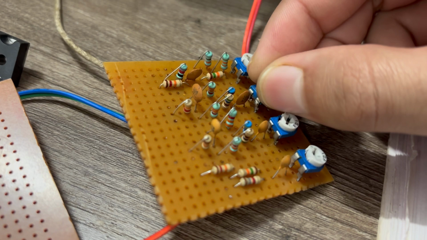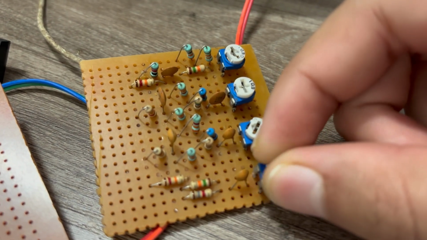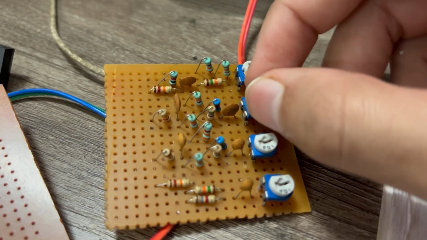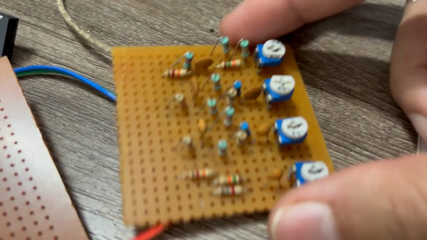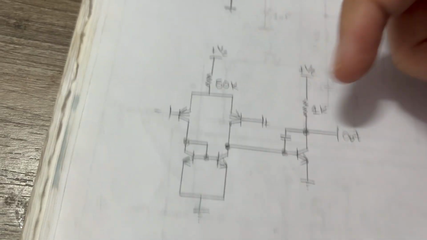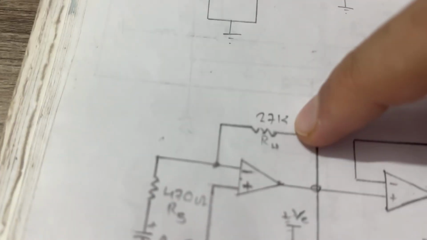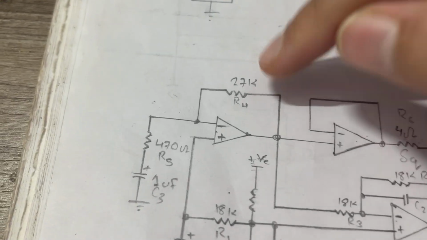This one is the mid low, this one is the mid high, this one is the treble. So basically you are cutting some frequencies, or you are adding them, but you are not amplifying the signal. So the preamplifier should have very high gain to overcome the losses by this equalizer. So I am not using a 27 kilo ohm resistor here. You can use 68 kilo ohm or 56 kilo ohm.